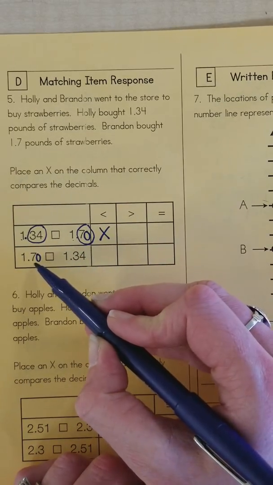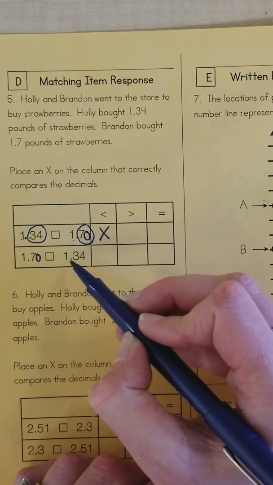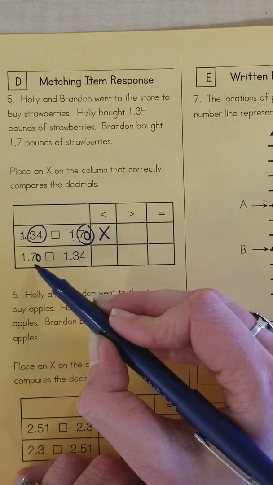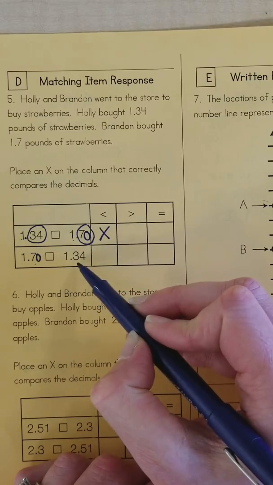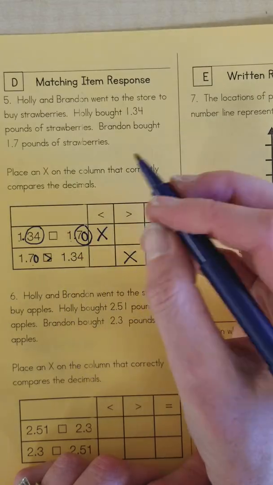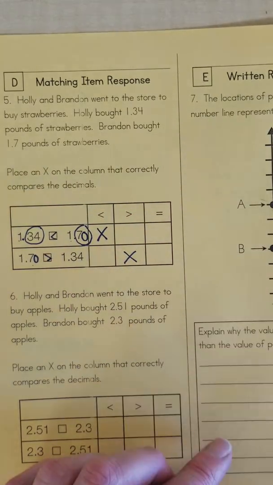Once again, now we're comparing. Our whole numbers are the same, so now we're comparing our decimals. I can compare 70 hundredths to 34 hundredths. I know it's going to want to eat this one. I'm going to put an X in that box.